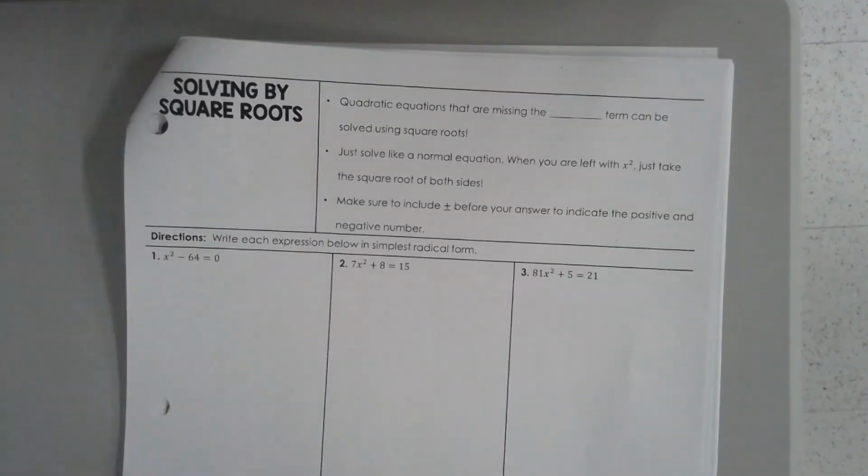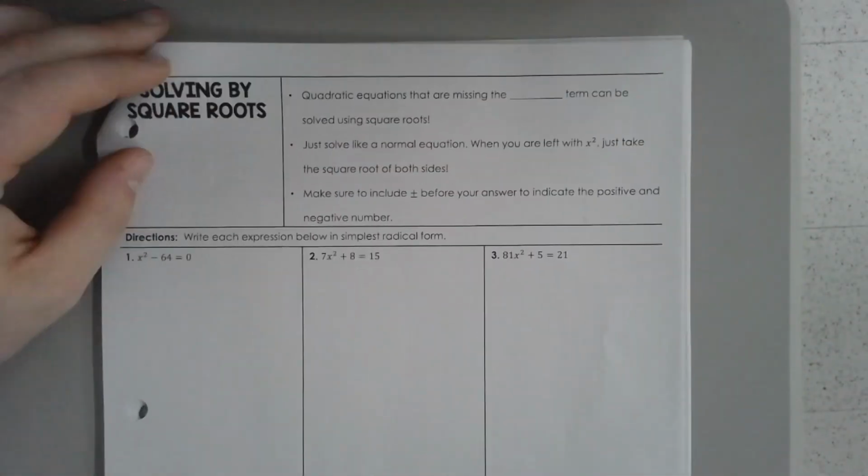Alright, go ahead and flip over. So, we practiced simplifying radicals. Now we're actually going to use them to solve quadratics. You'll notice these look different than the last ones, but you're really going to be doing the same stuff. So, we talk about quadratics in standard form.